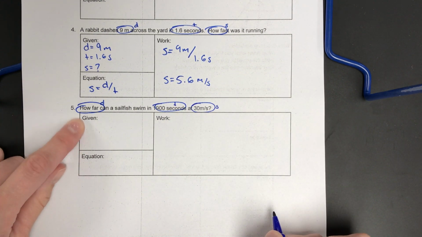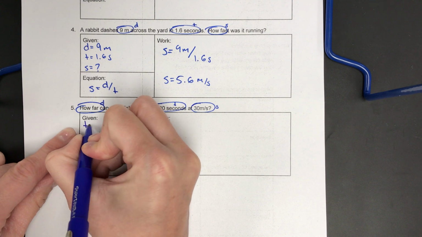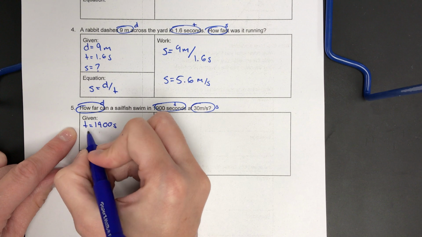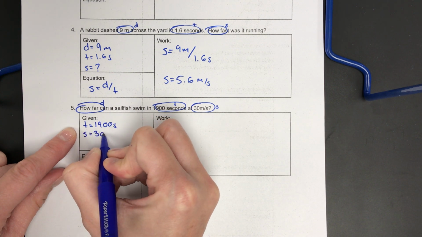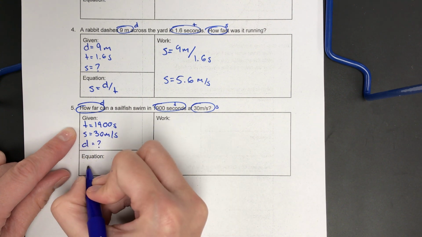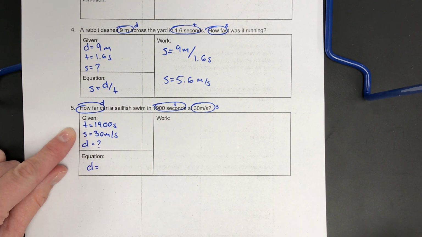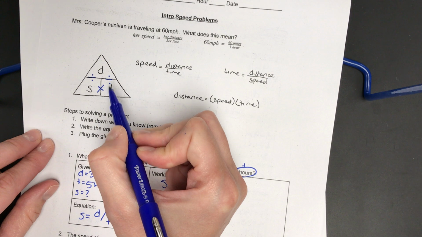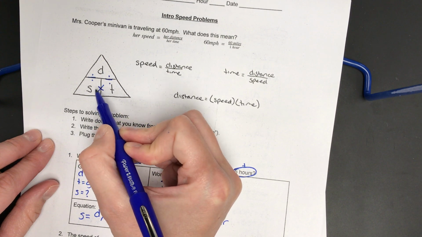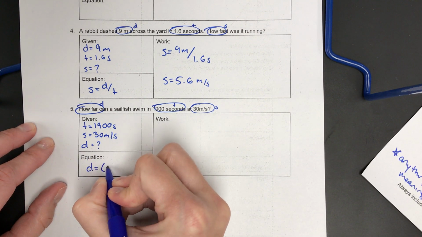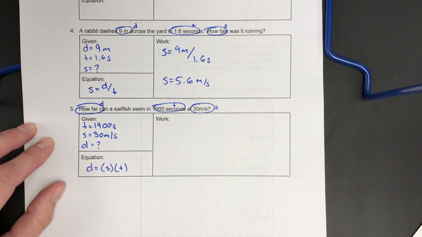So now I'm going to list what givens I have. So the time is 1900 seconds. The speed is 30 meters per second. And distance is what we're solving for. So I need to write an equation that solves for distance. I'm going to check out my speed triangle again. I'm solving for distance, which means I have speed and time. So distance is going to equal speed times time. Distance equals speed times time.